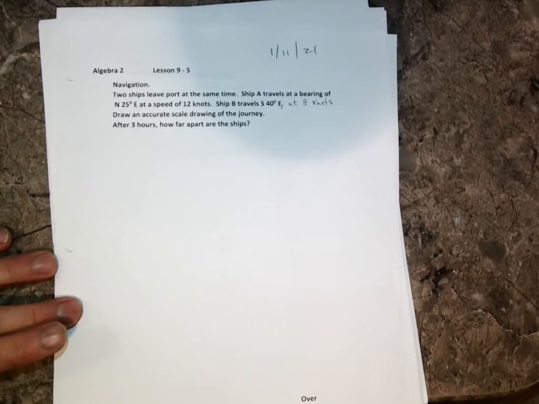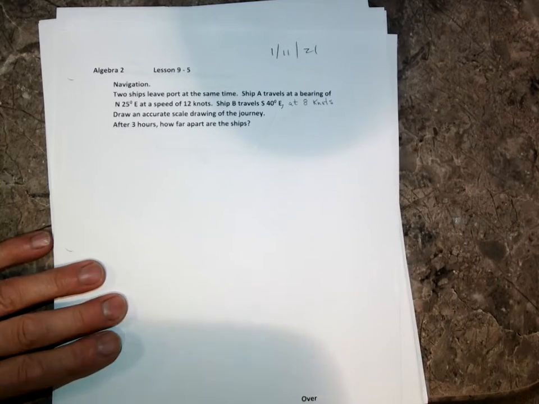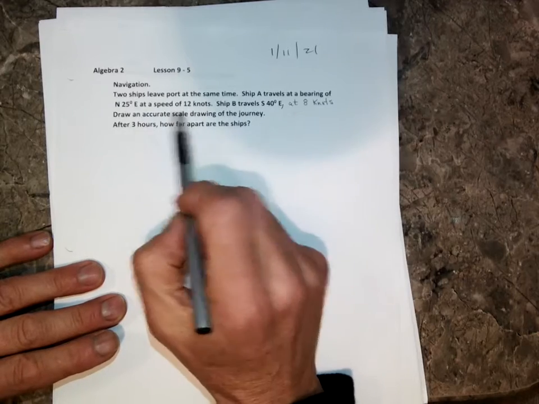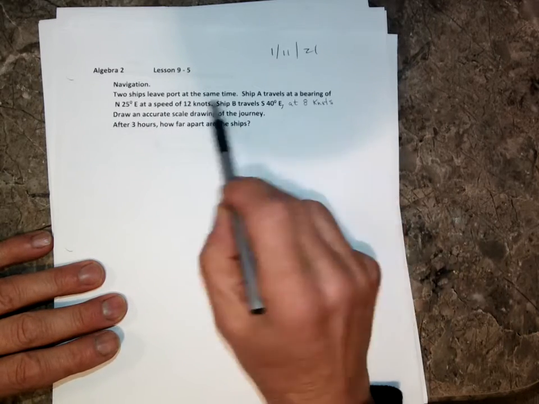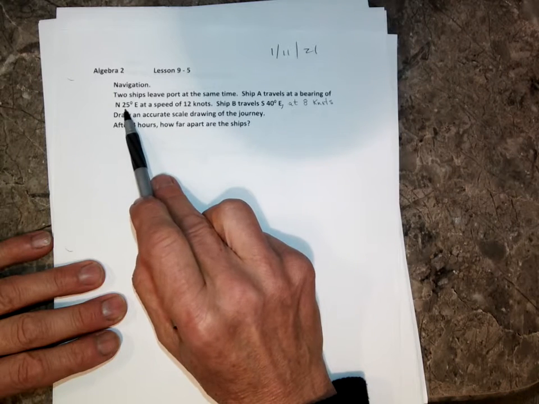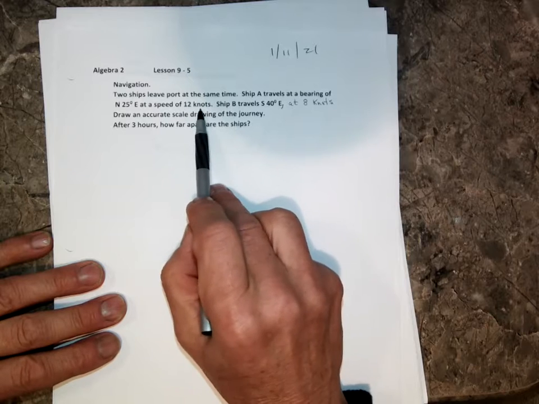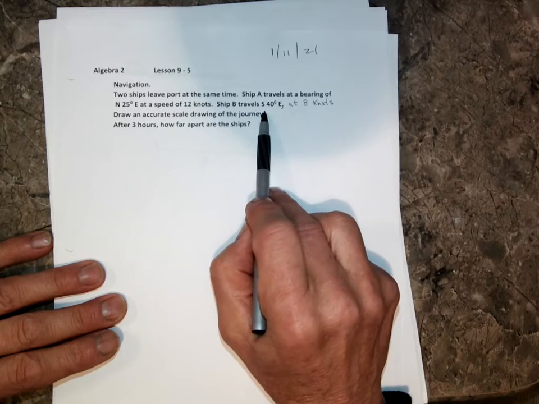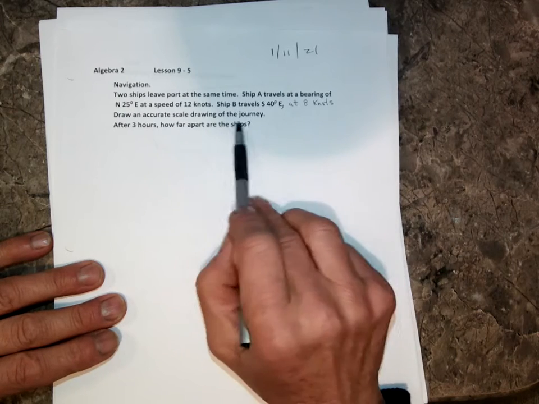Anyway, let's take a look at an application to the law of sines or the law of cosines, okay? So, here we go. Let's read through this. Two ships leave port at the same time. Ship A travels at a bearing of north 25 degrees toward the east at a speed of 12 knots. Knots is like the speed of a boat, okay? Ship B travels south 40 degrees towards the east at 8 knots. Okay, that's the speed. Draw an accurate scale drawing of the journey.